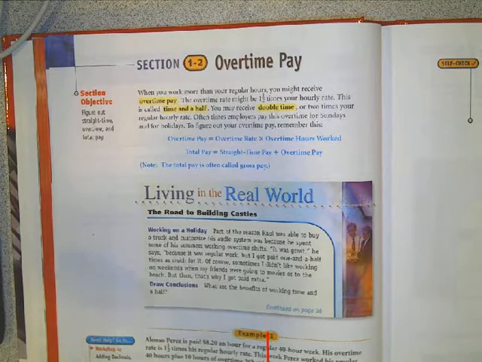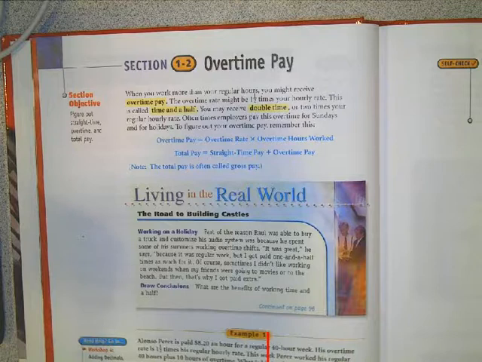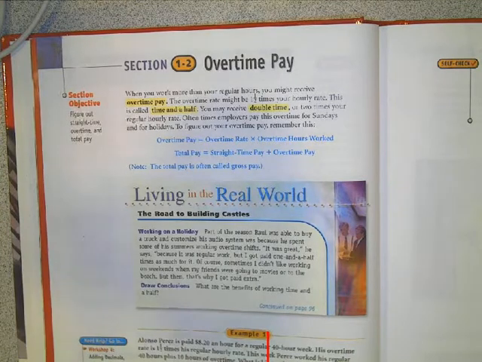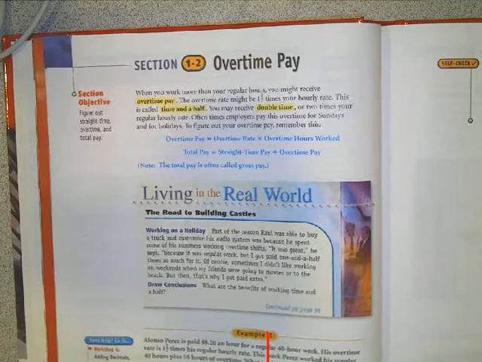So, overtime pay is a real simple concept, and it's an excellent thing. What it means is you get paid more than your normal hourly rate. And that additional pay that you get is your overtime pay.